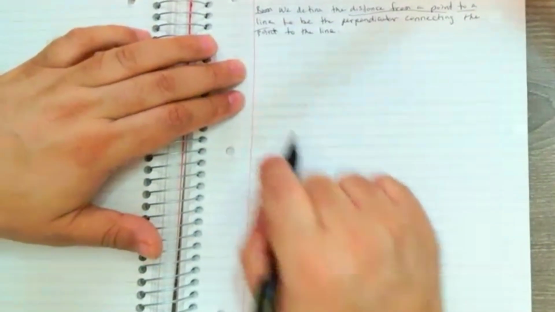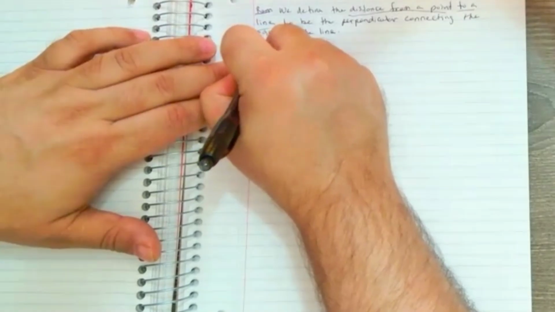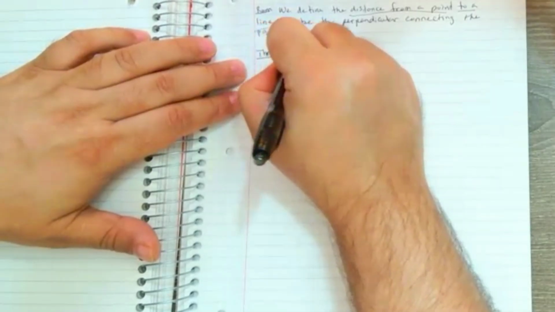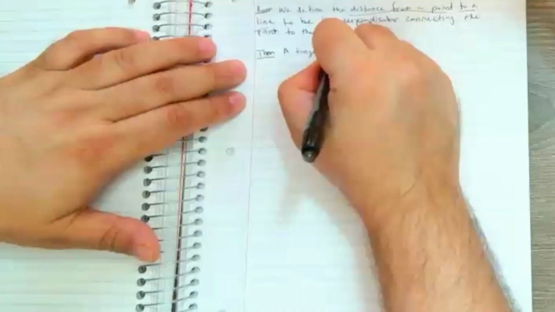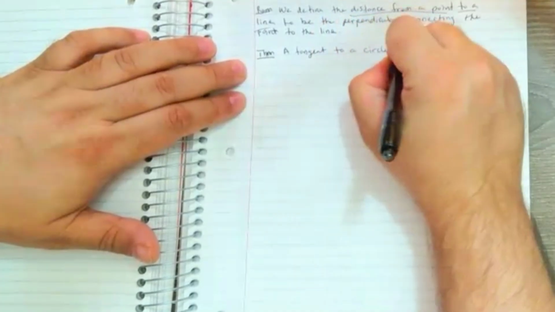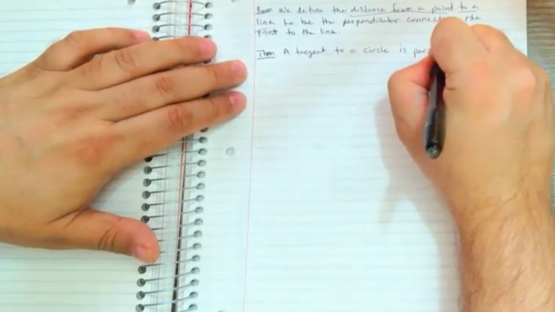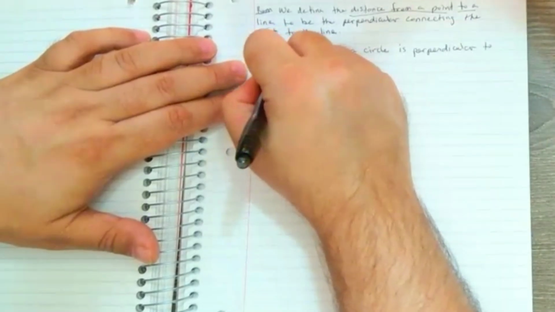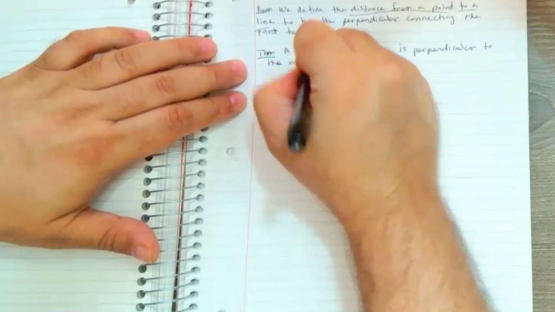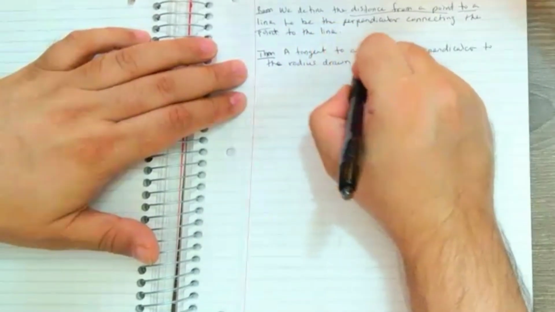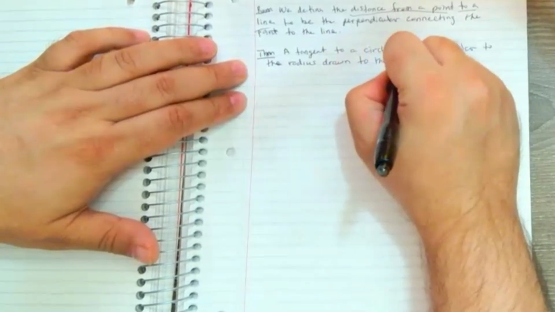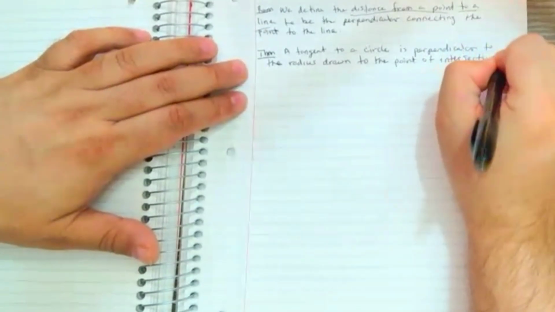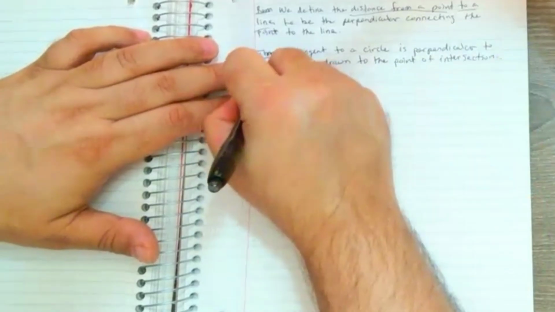Okay, so now we'll use the lemma we just proved to prove a theorem. A tangent to a circle is perpendicular to the radius which is drawn to the point of intersection. So proof.